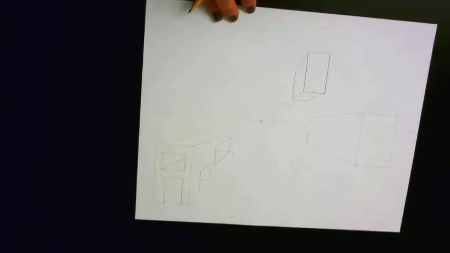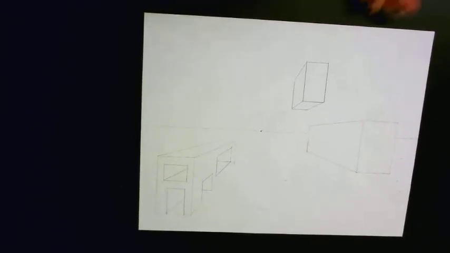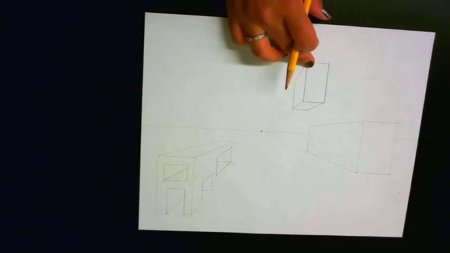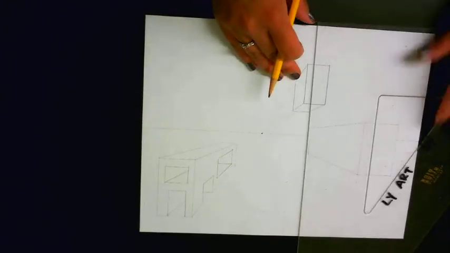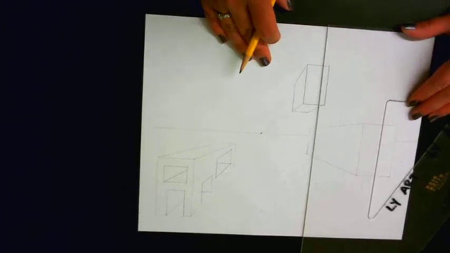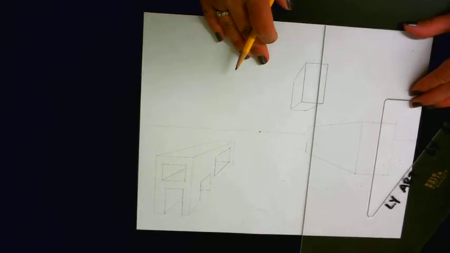Now, for doors and windows, on the bottom of my horizon line is the same way. So at this point in time, if you get it, you can stop listening to the recording, or if you'd like to see it again, I'll start over.